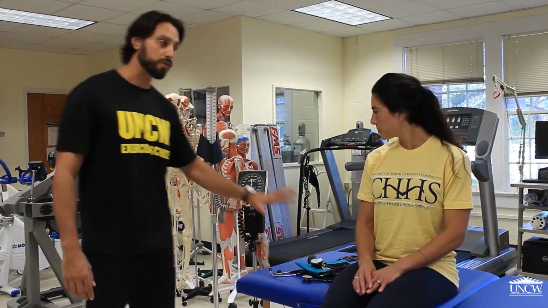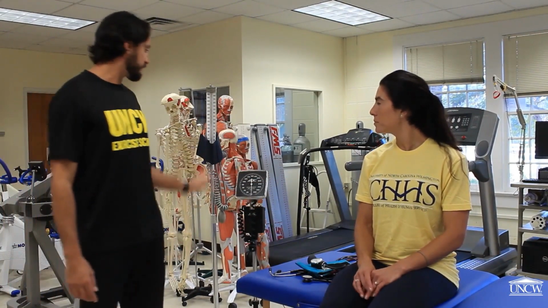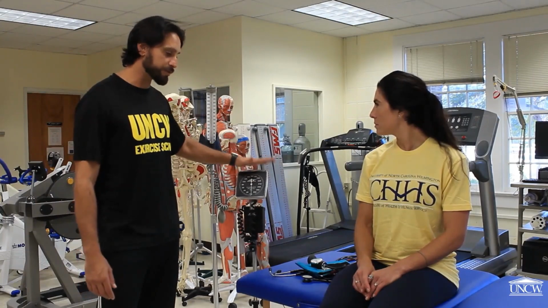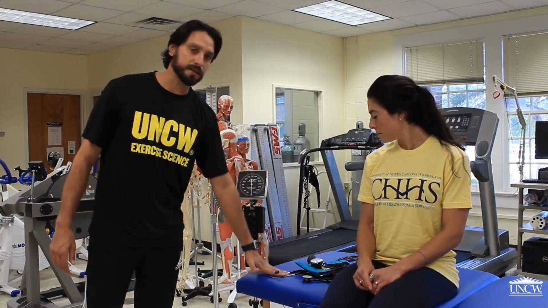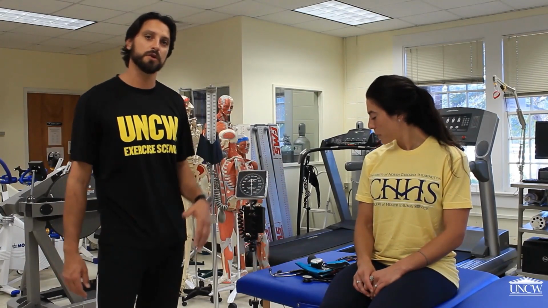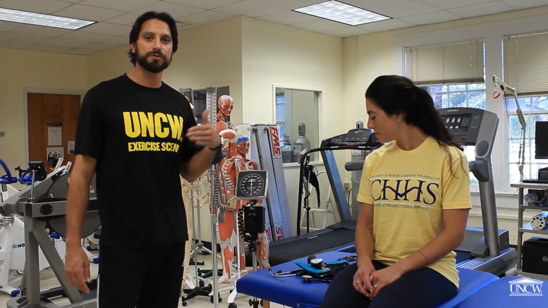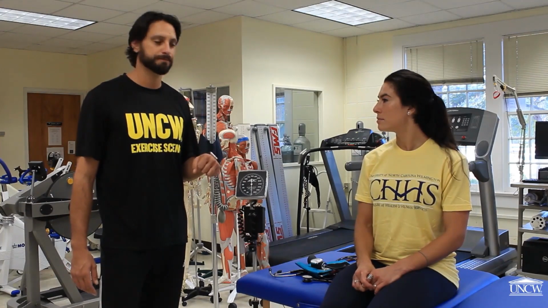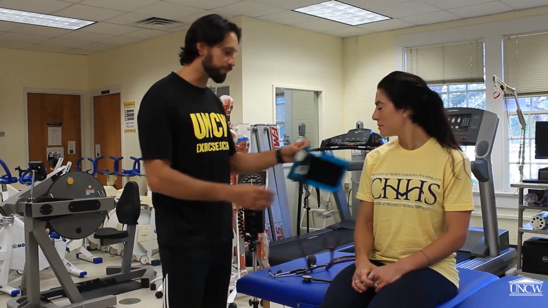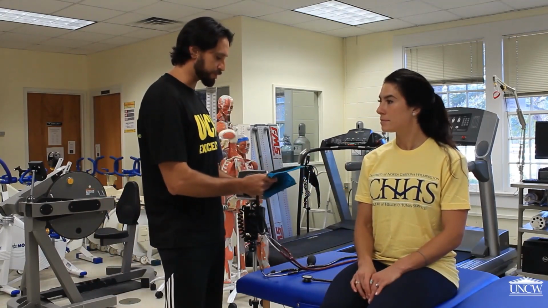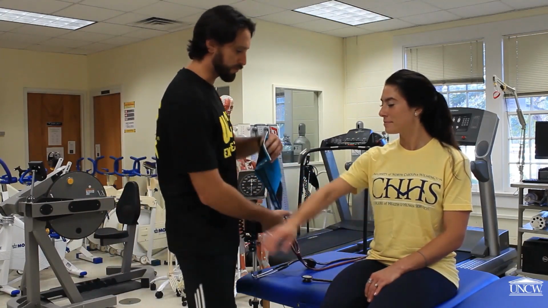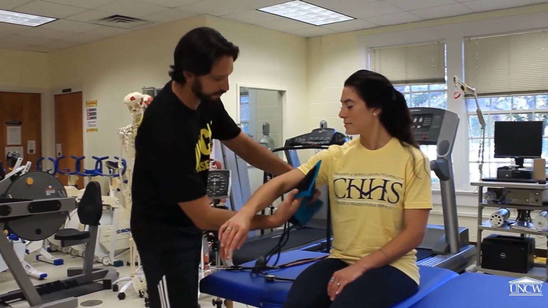With all three, you need a cuff, a sphygmomanometer dial, and a stethoscope. The stethoscope will let you hear the beats going through the circulatory system as we pressurize and depressurize the cuff.